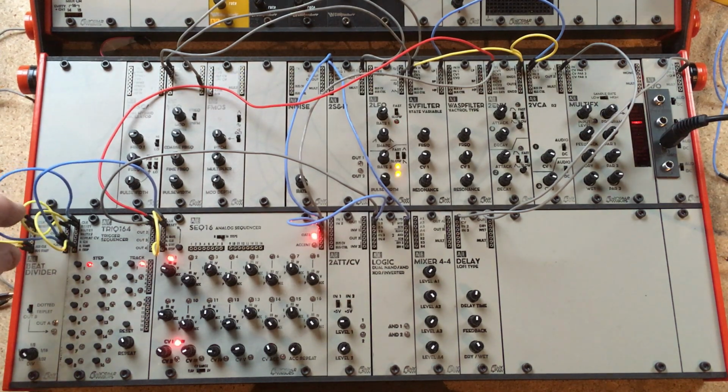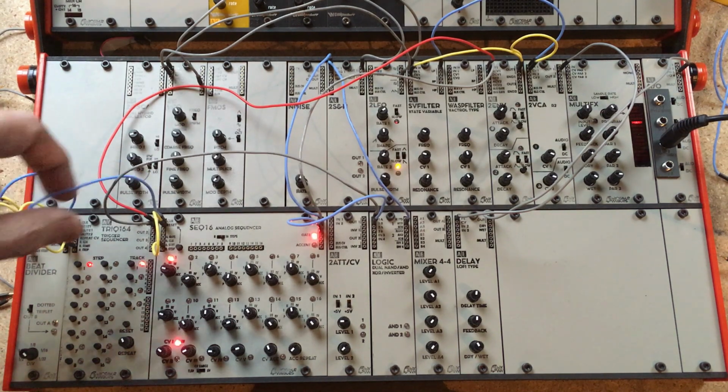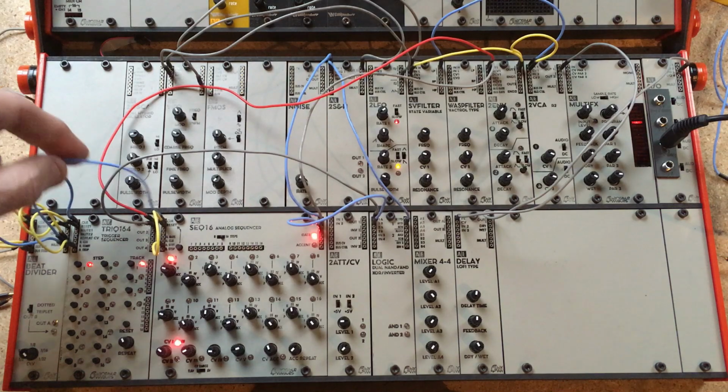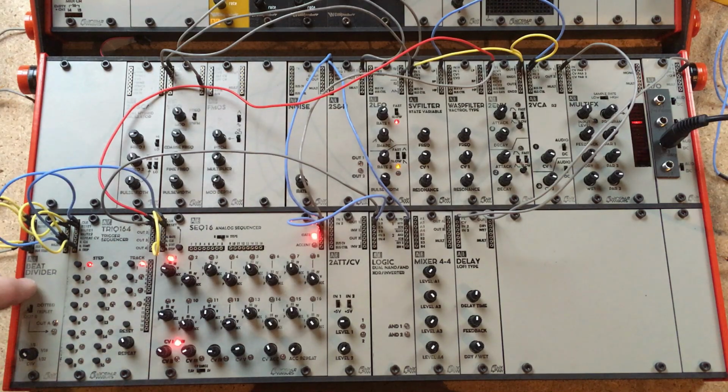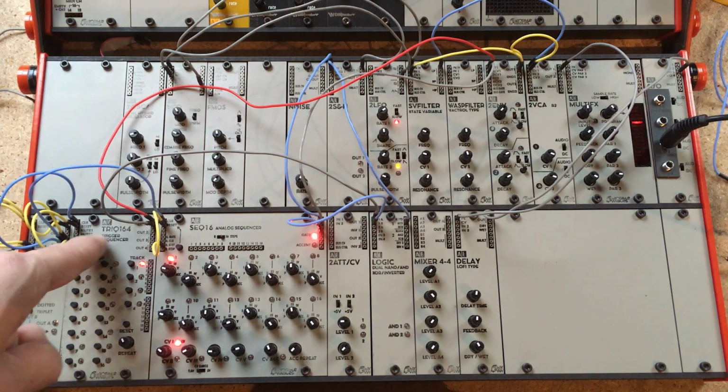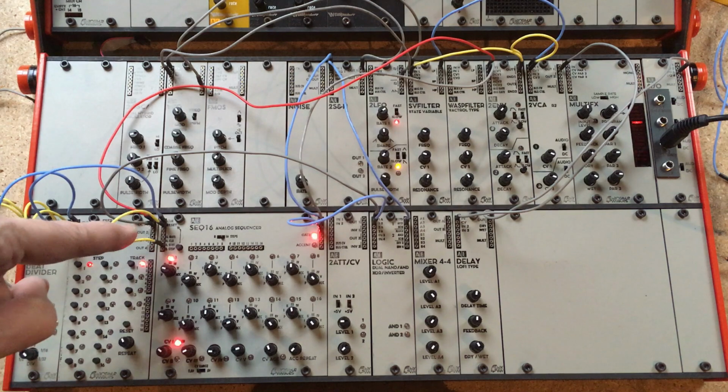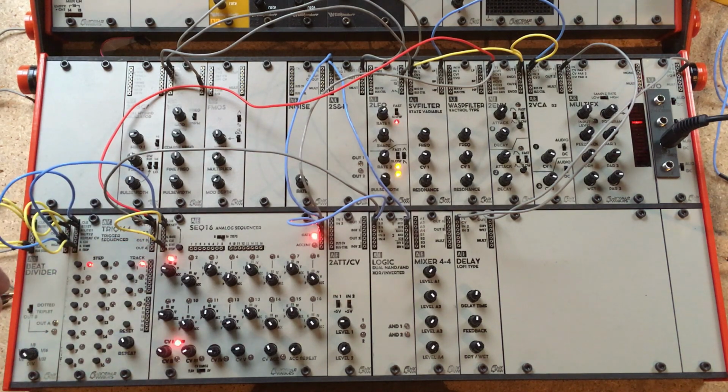The output of that clock is going into the trigger 164 and also the sequencer 16. I've also wired up the start signal to reset the beat divider, trigger sequencer and the sequencer, so that everything resets from step 1 at the start. So if I hit start, lots of flashing lights.